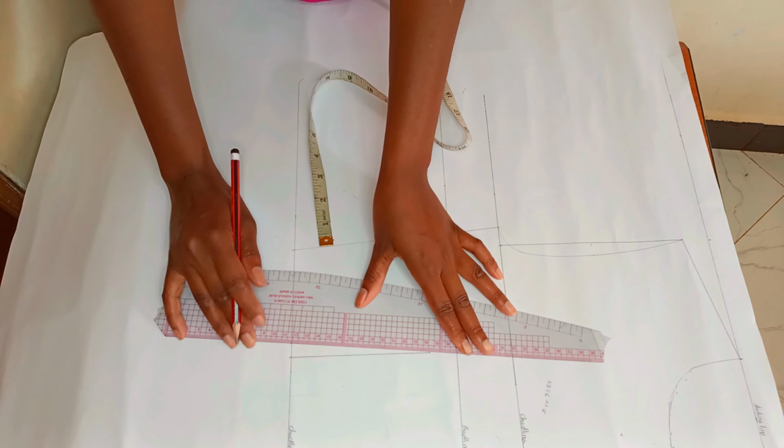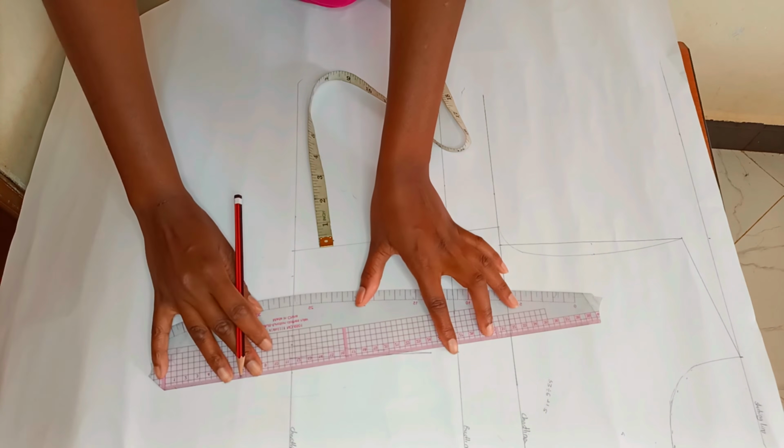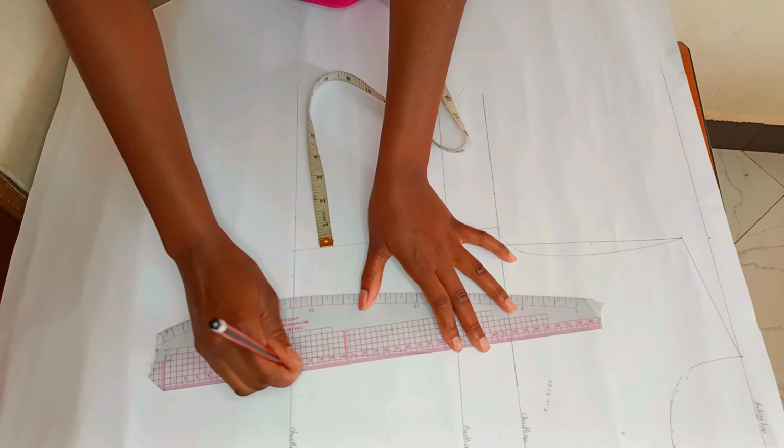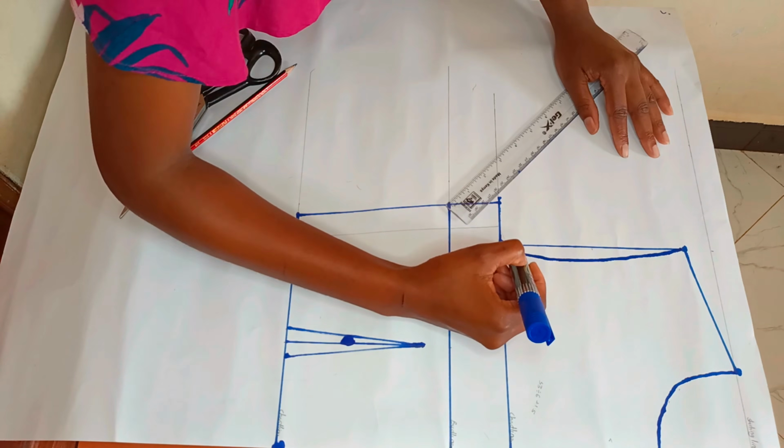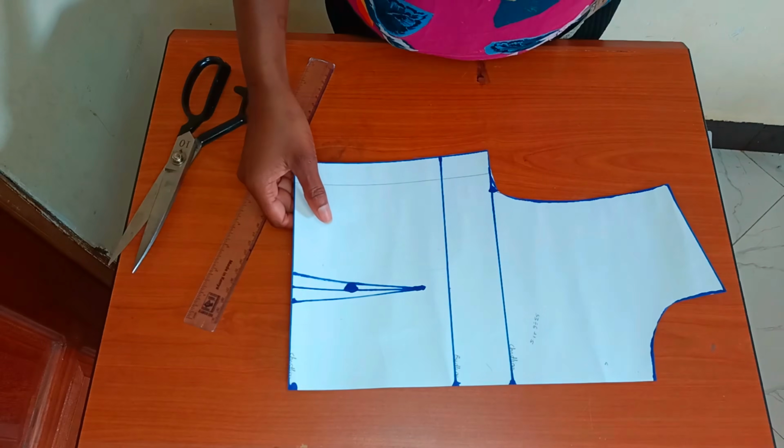So on today's video, I'll be showing you how to draft a basic bodice pattern that is beginner friendly. If it's something that you're interested in, then you definitely need to keep on watching.